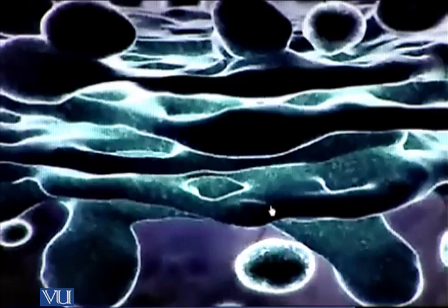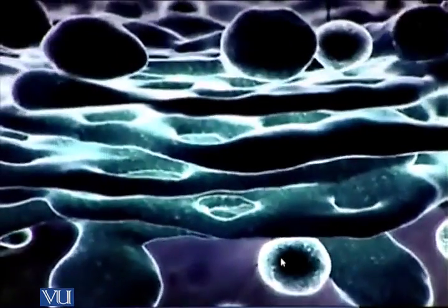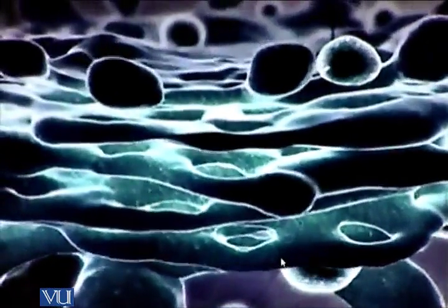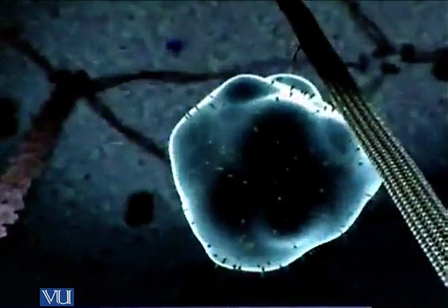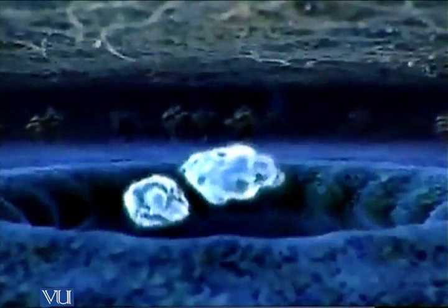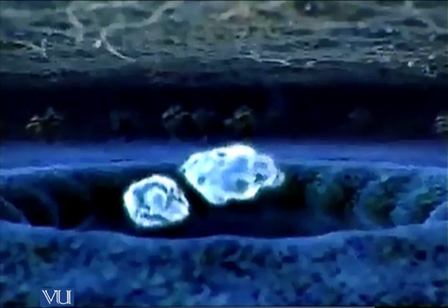There'll be further modifications to the proteins, and these proteins will ultimately be packaged, and they'll be sorted out, and they'll be put into packages, and these packages originating from the Golgi apparatus will be delivered to their specific target. In this case, the target is the plasma membrane, because certain proteins are being secreted.